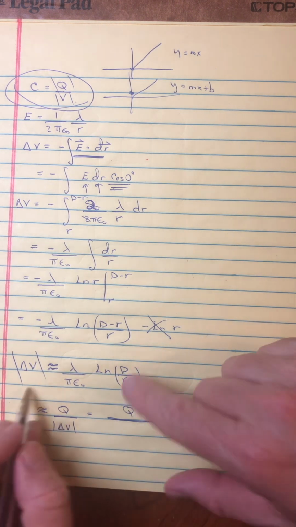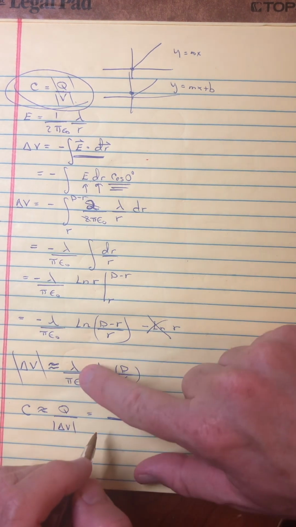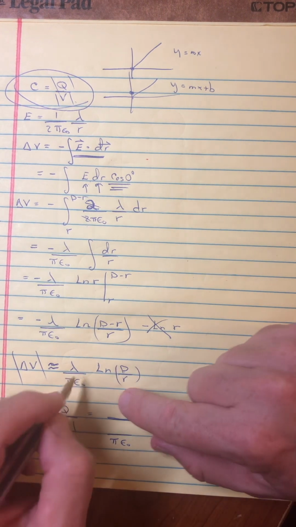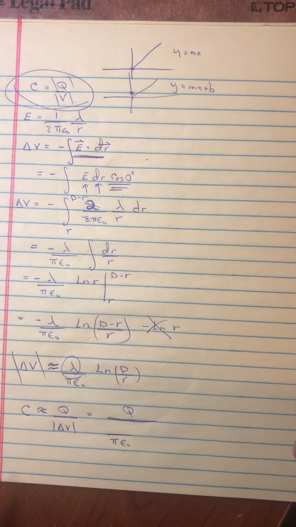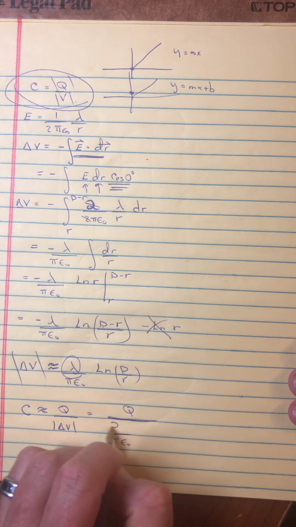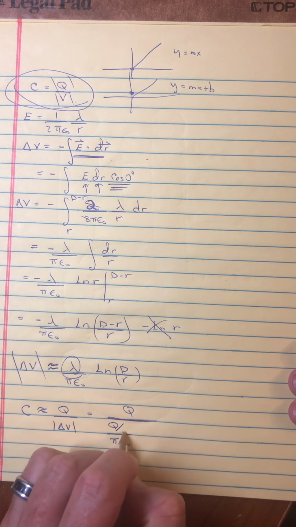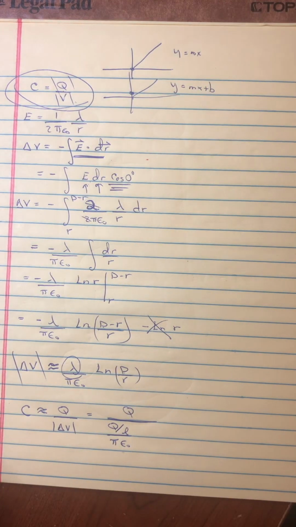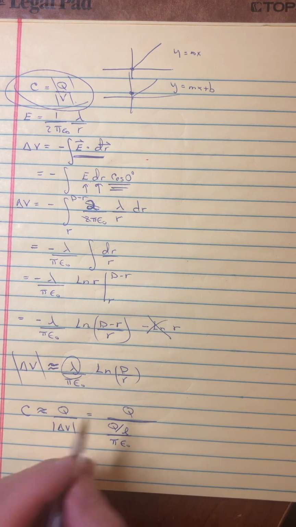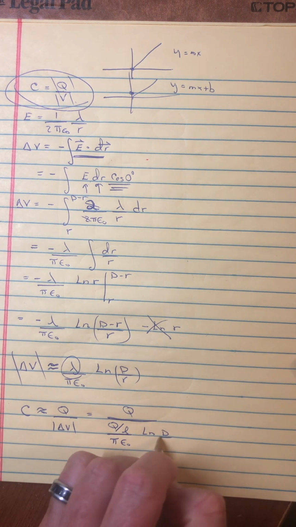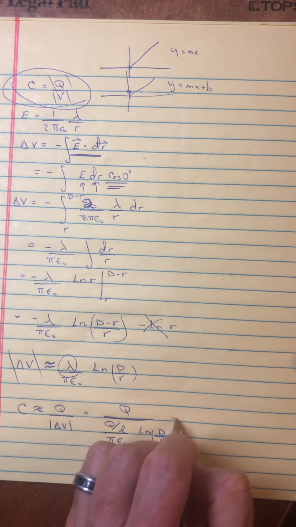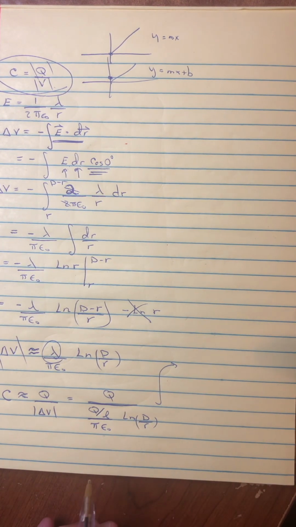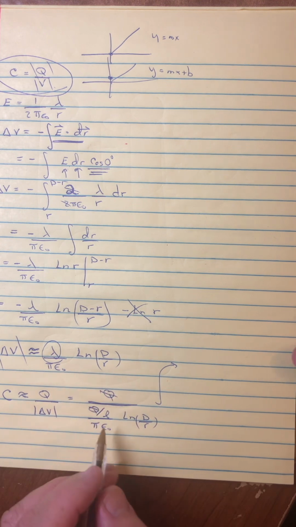But let me go ahead and put this in, and while I'm putting it in for the lambda, I'm going to put Q over the length of this wire, the charge per length. And then I have this ln of D over R. And maybe just to keep it on one page, you'll see that the Q's cancel off.